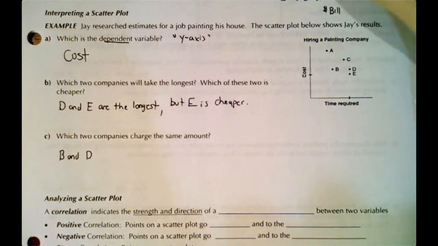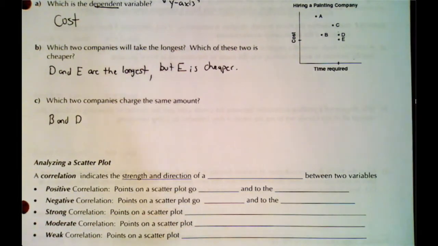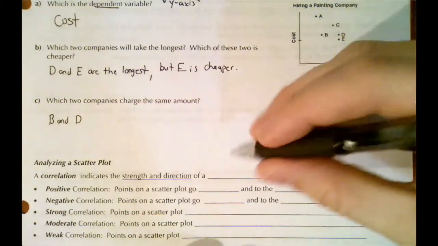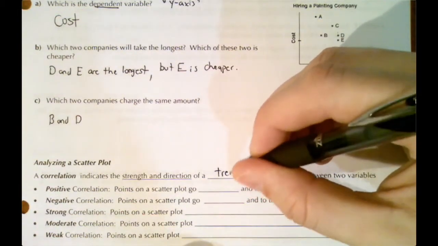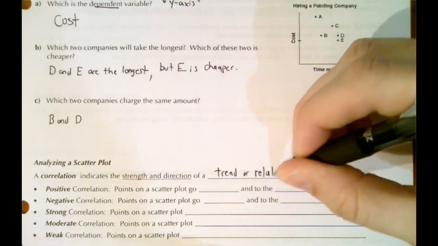There's more information we can gather from a scatter plot, and it has to do with correlation. There's a lot of different types of correlation. Correlation, as we remember from last lesson, is about strength and direction of a trend or relationship between two variables.